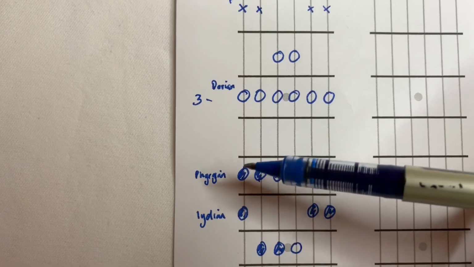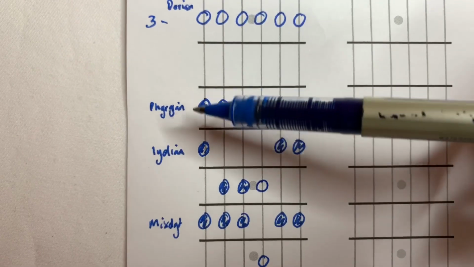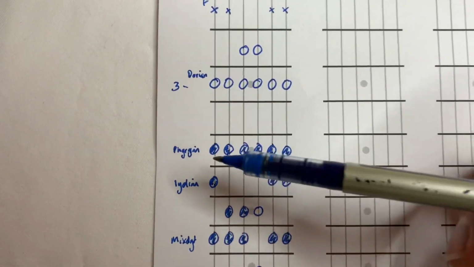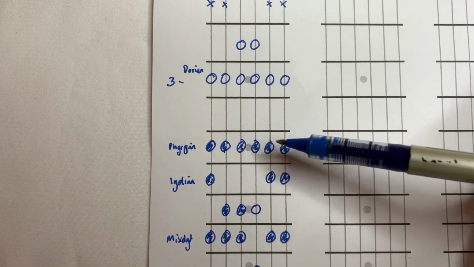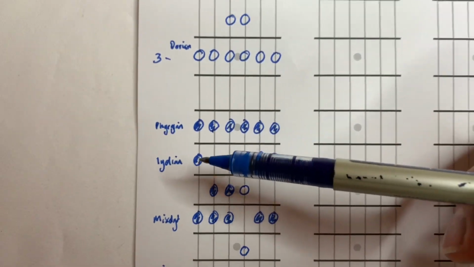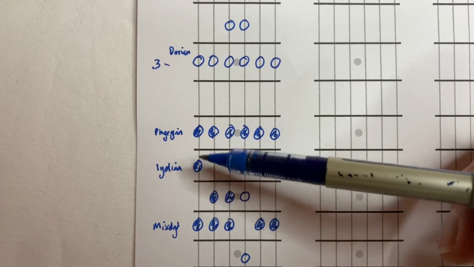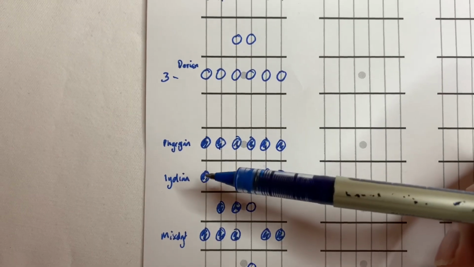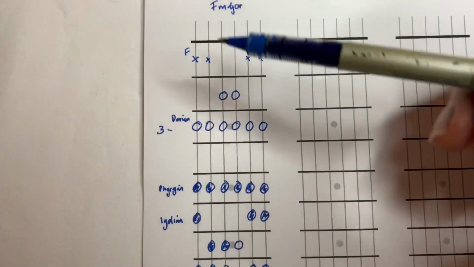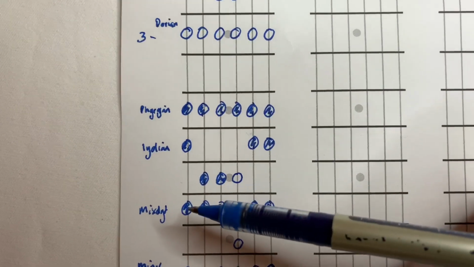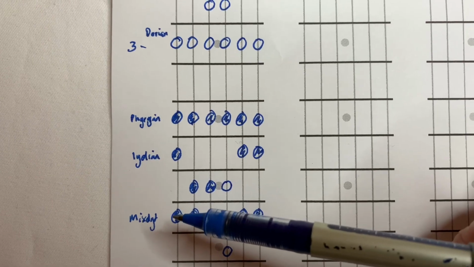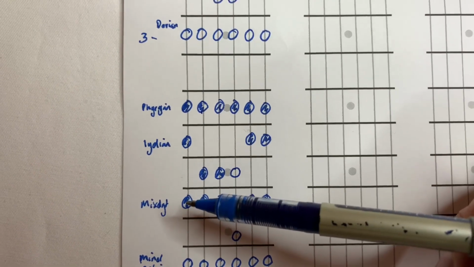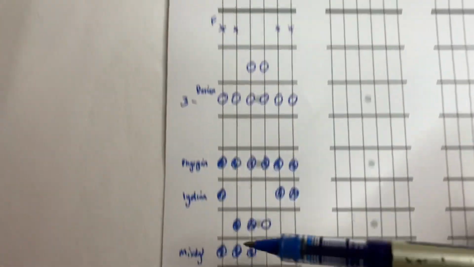If we moved and started on the A, in this particular case, it would be A Phrygian, which is relative to F major. And again, you can see the A minor chord plotted out there. Lydian, if we started on the B flat there and used that as the root note, you can see the B flat chord there, and that would be B flat Lydian, which is the 4th degree of F major. Again, the same, if we used the C as our root note, it would be C Mixolydian, which is the 5th degree of F major.